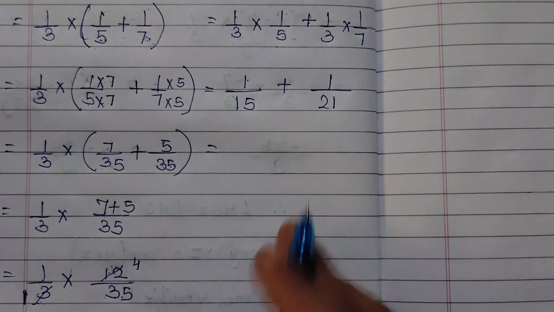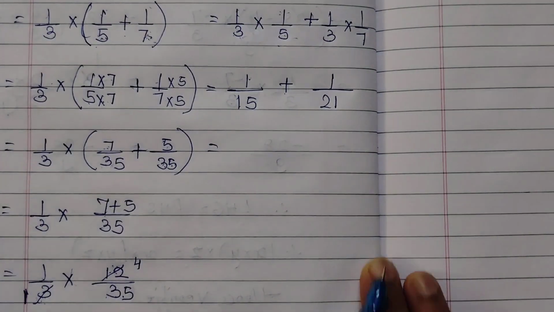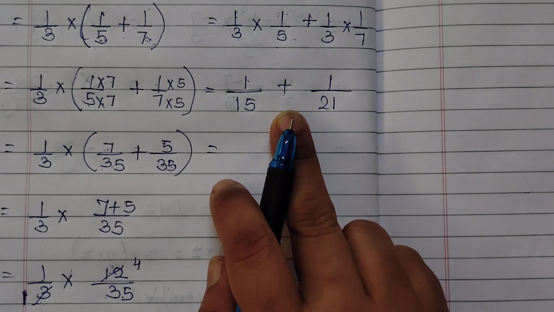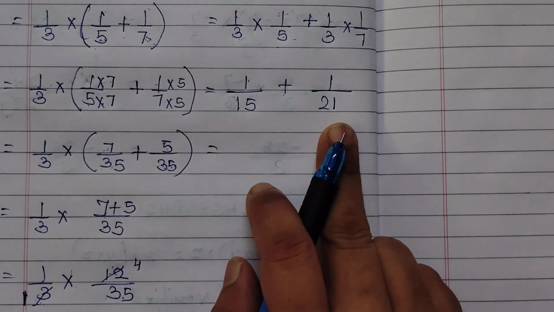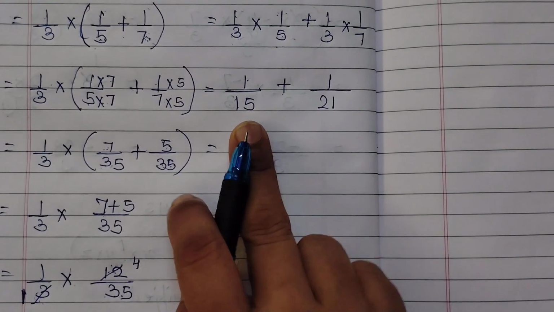Now we have addition in between. So now we cannot directly add as we do for multiplication. For addition, what is the criteria? We have to equalize the denominators. Denominators must be equal. So for that, we have to take out the LCM.